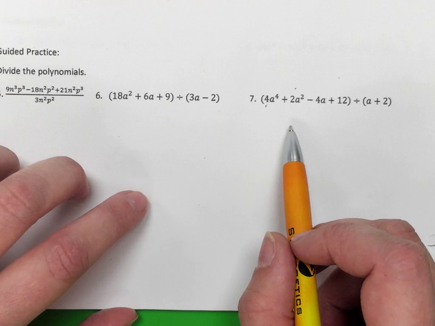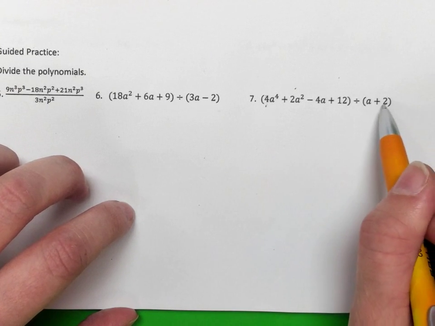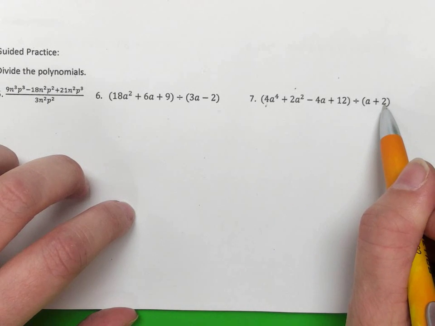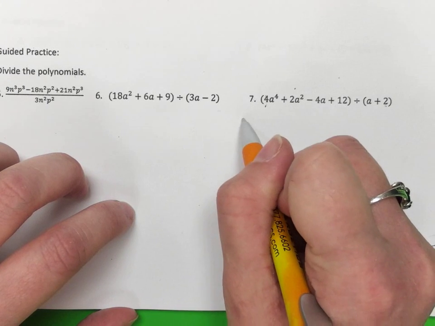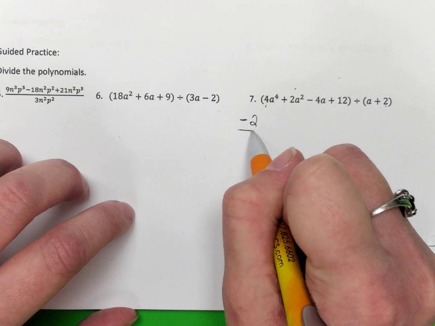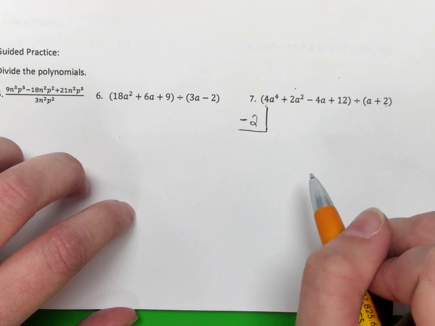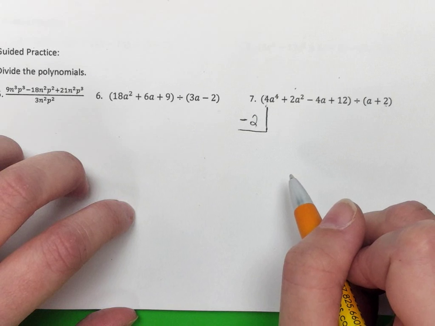You ready? Take the opposite sign from back here. What's the opposite sign? -2. And I like to put my little cute little box, as Gracie calls it, around it to kind of keep it separated. Now you're going to be careful.